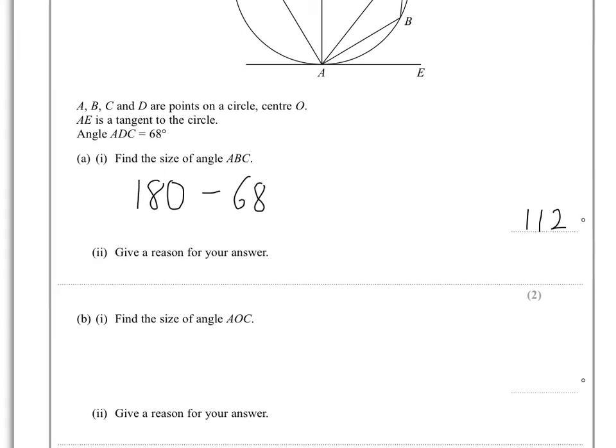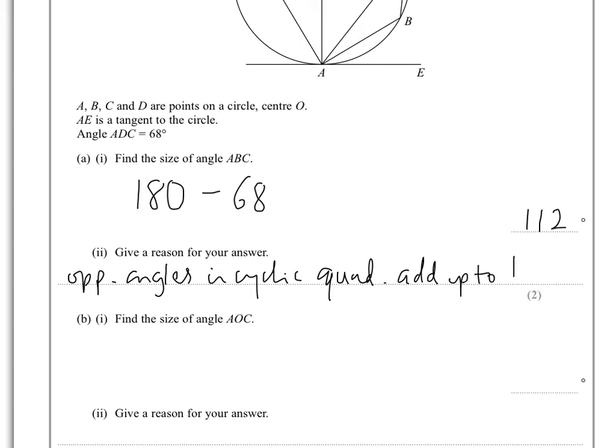So again, when it asks you to give a reason, it's because opposite angles in cyclic quadrilaterals add up to 180.